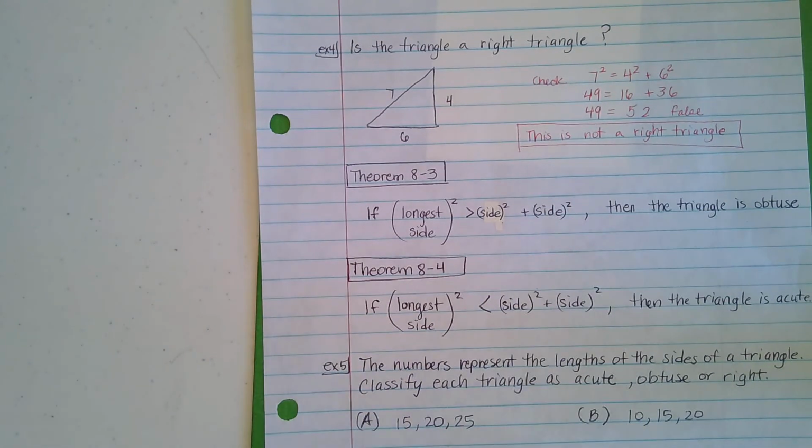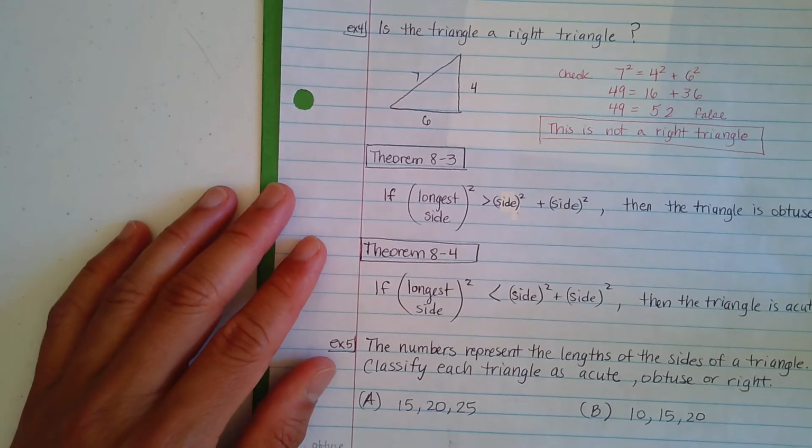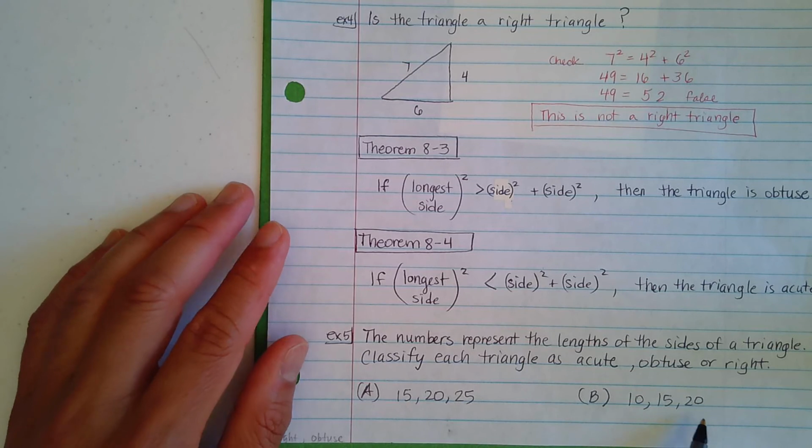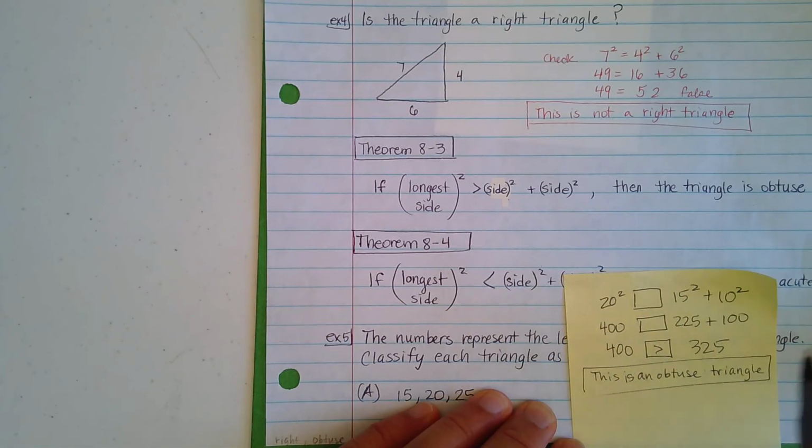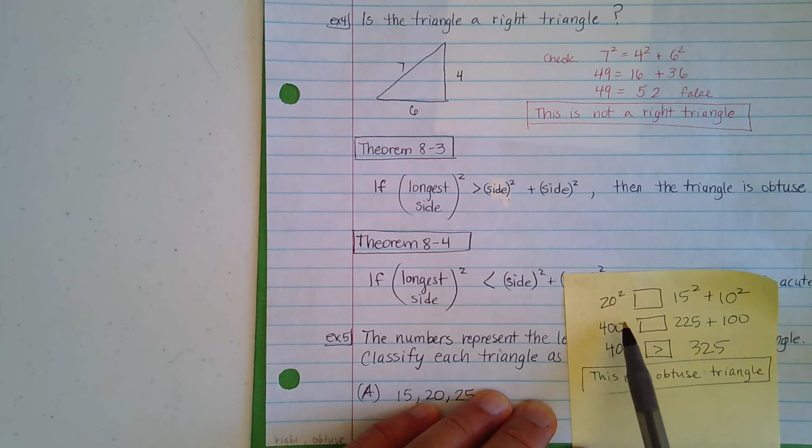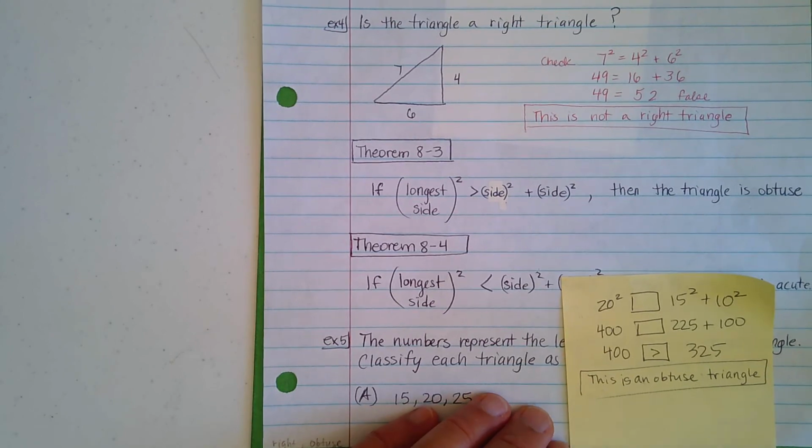Looking back at the other problem here, part B, we have 10, 15, and 20. So again, determine what the longest side is. It's 20. So we're going to put that as our C. So when we put it in, we have 20 squared. We don't know if it's equal, less than, or greater than 15 squared plus 10 squared. 400, 225 plus 100. 400 is greater than 325. Therefore, this is an obtuse triangle because the C squared, the longest side, was greater than the A squared and the B squared. All right, that's it.